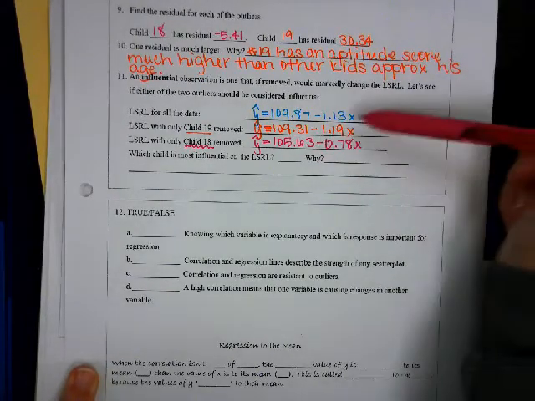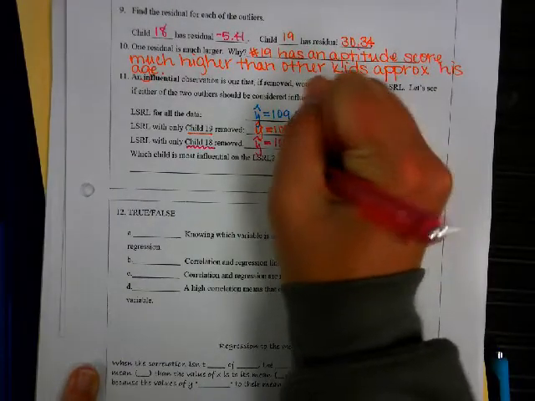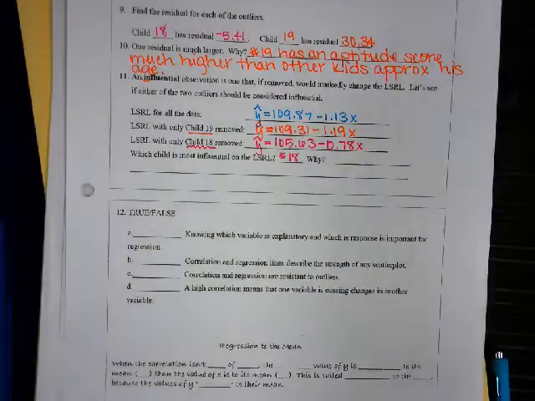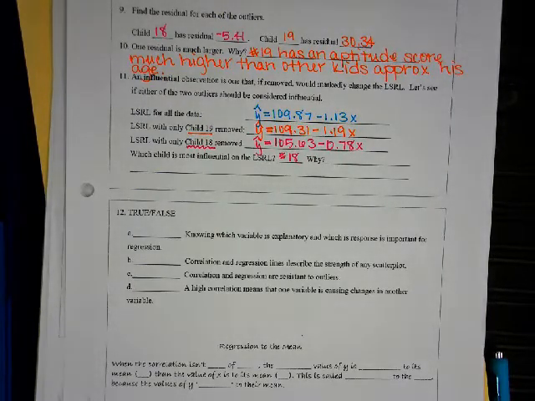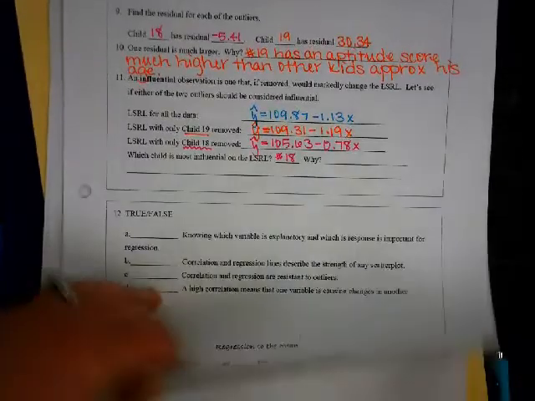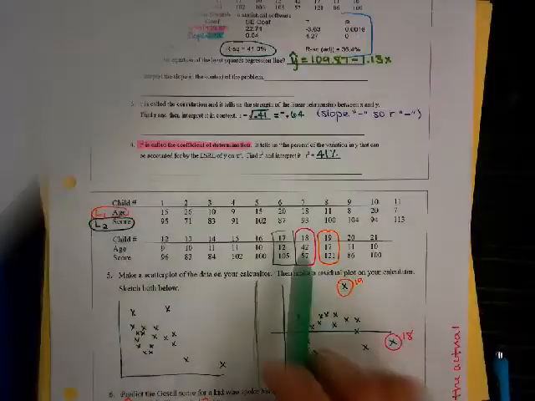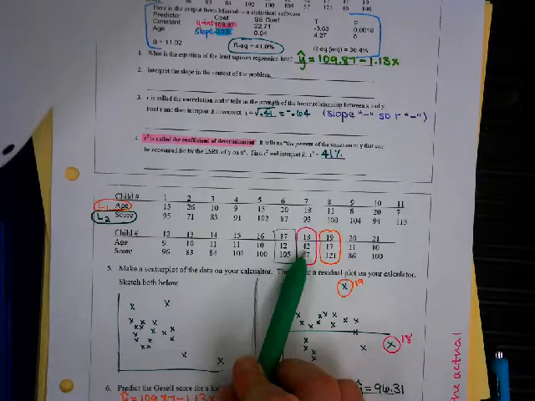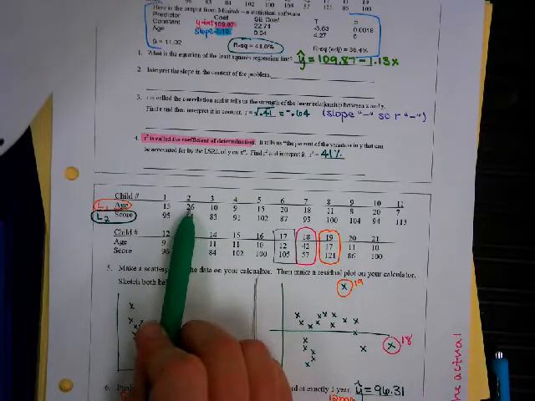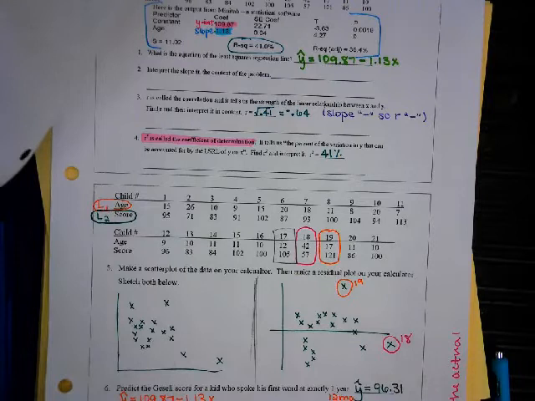And the reason why is because child 18 was an outlier in the x direction. Remember I talked about how his age was way at the far end of our x values. All the other x's were 26 or below, so child 18 was almost 20 higher in our x. So when you have an outlier in the x direction, it's going to have more influence on your least squares regression line.